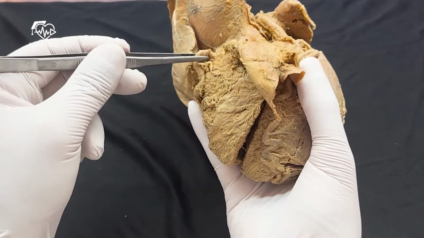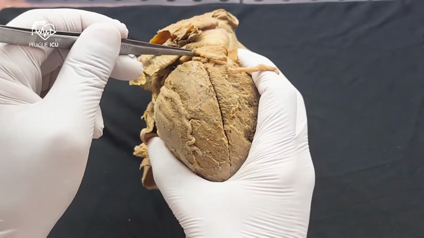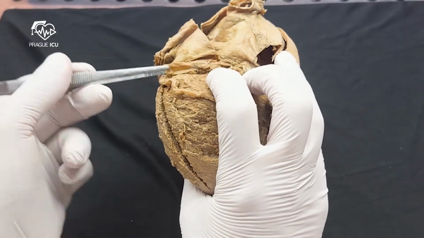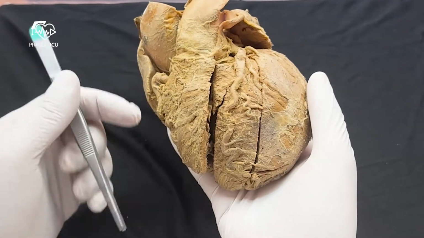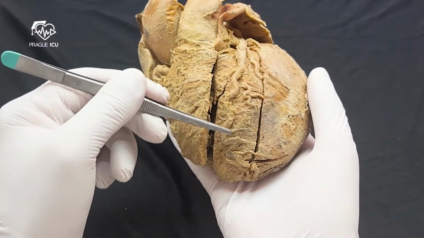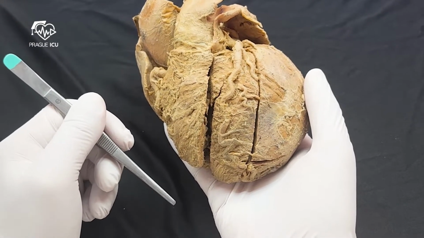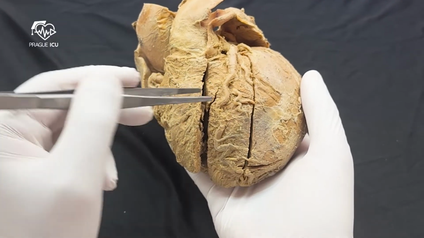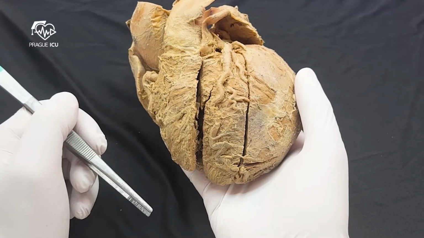It contains the right coronary artery, the circumflex branch of the left coronary artery, the great cardiac vein, and the coronary sinus. The groove on the anterior surface of the heart is the anterior interventricular sulcus. It is formed by the interventricular septum and contains the left anterior descending artery and the great cardiac vein.